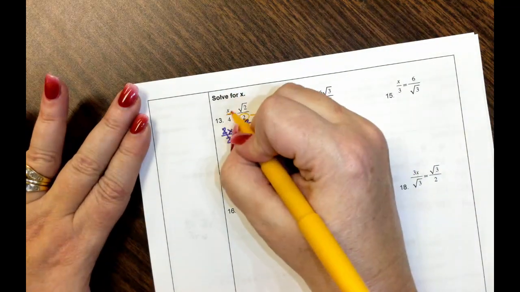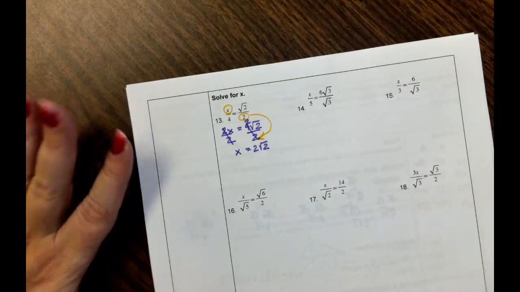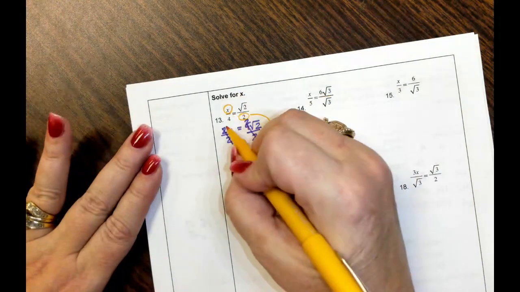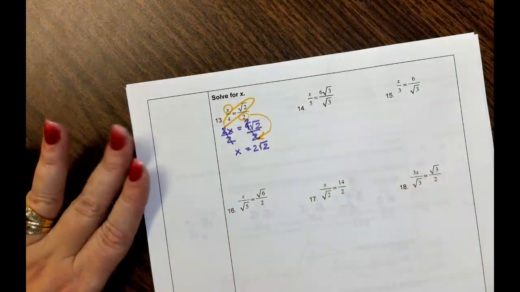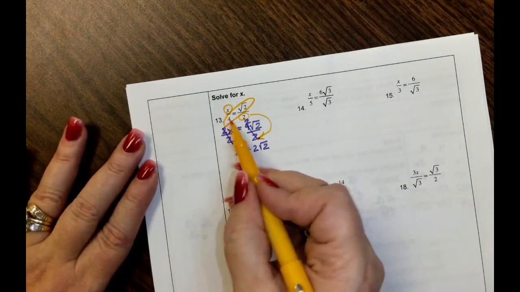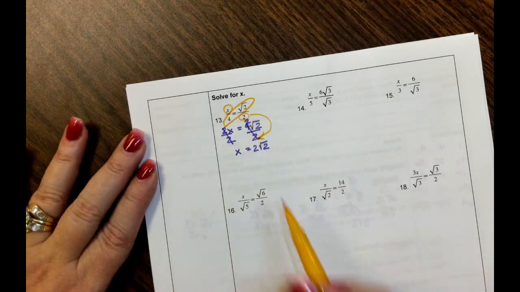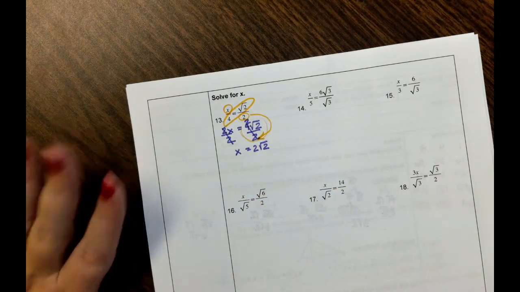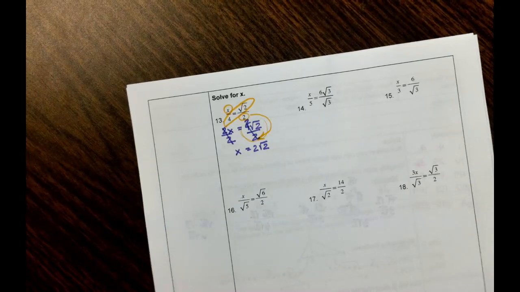We want to get x all by itself. So when x is already in the numerator, already where it wants to be, already on top of the fraction, then all we need to do is multiply this cross product and then divide by 2. So we would do 4 root 2 over 2, and we would have ended up right here in one less step.